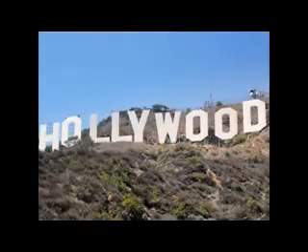Here's another cluster with which you're very familiar, Hollywood. Why is it that so many movies, not just in the United States, but for the world, are made in Hollywood? And if they're not made in Hollywood, they're probably made in another industrial cluster, Bollywood, in India.